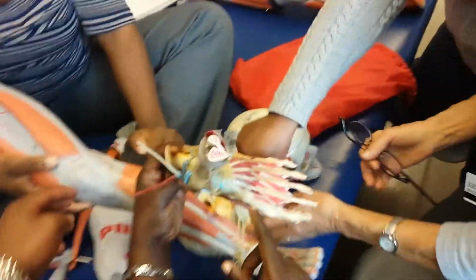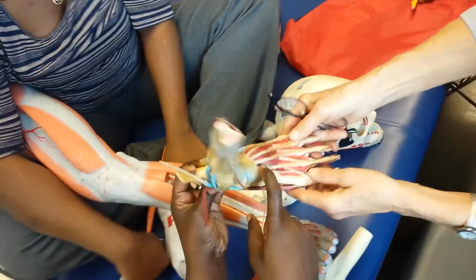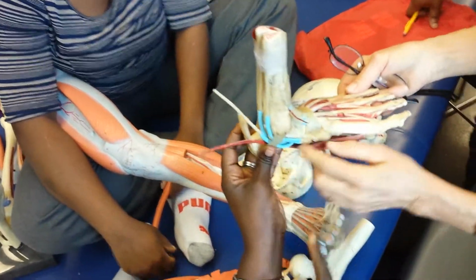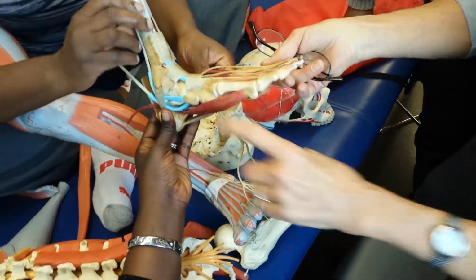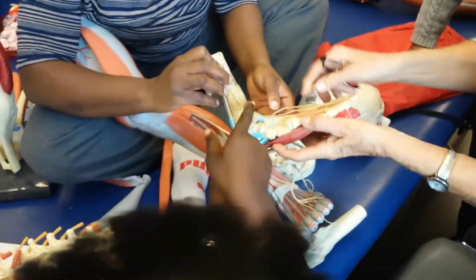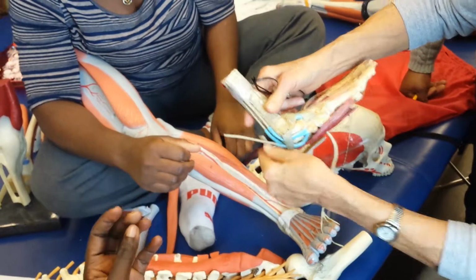Oh, the nerve. Is this the dorsalis pedis? Yes, that is right. That would be the dorsalis pedis artery. And remember, these are the tendons. You know it already.